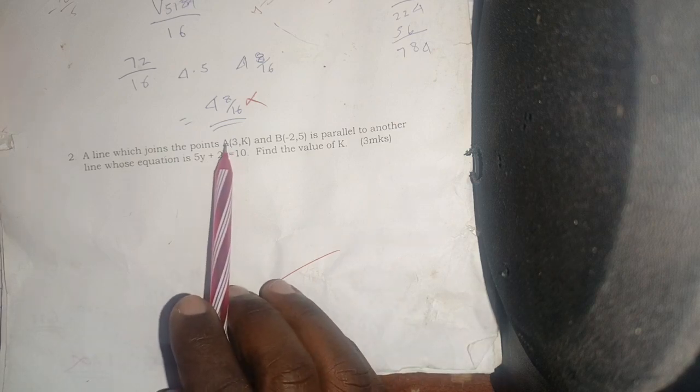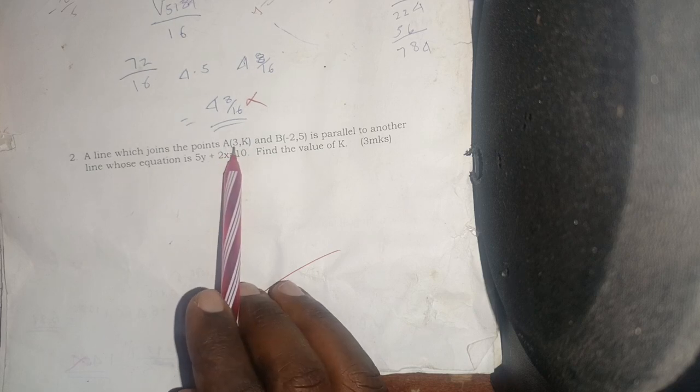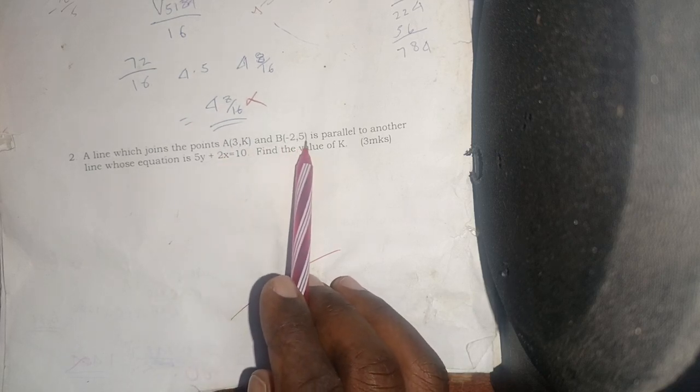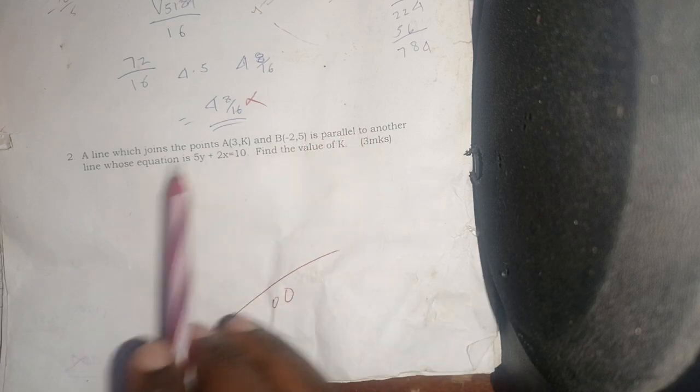The question reads clearly: a line which joins the points A(3, k) and B(-2, 5) is parallel to another line whose equation is 5y + 2x = 10. The question is asking you to find the value of k, and that is going to give you 3 marks.